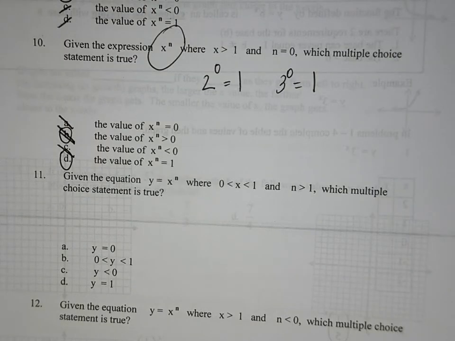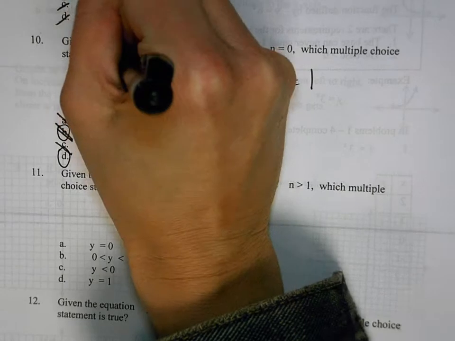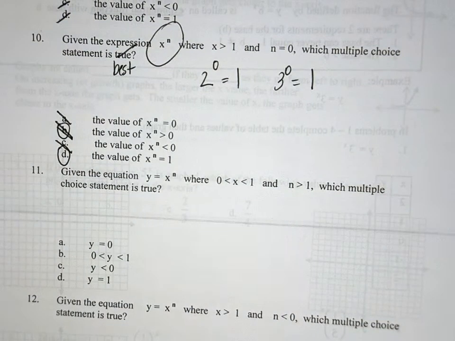Okay? All right, example 11. If we were to put B on a test, you would get it wrong because you are choosing the best answer, and the best answer is D. Although B is true. That's what the question said. Which statement is true? Okay, which one is best?